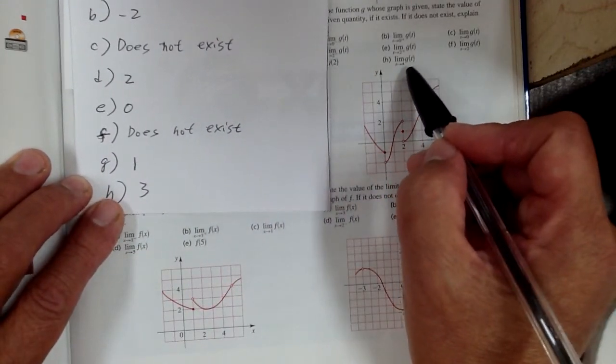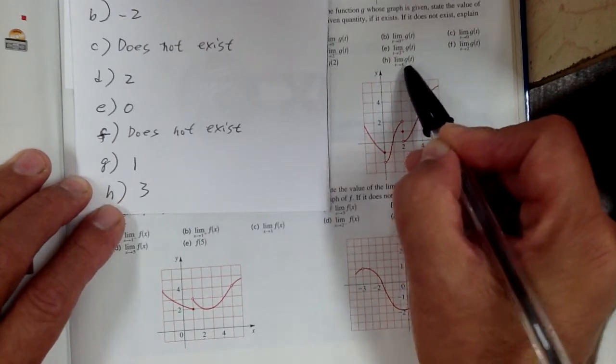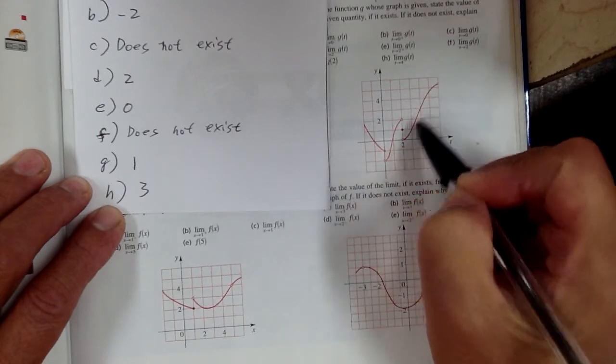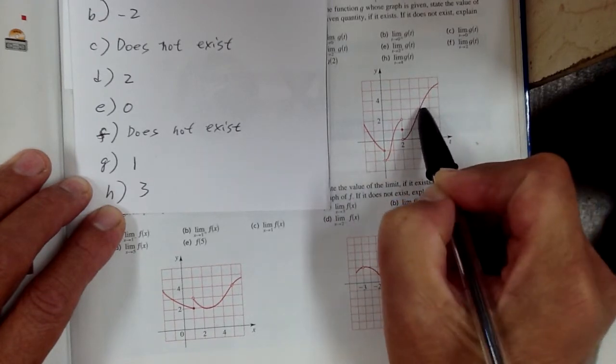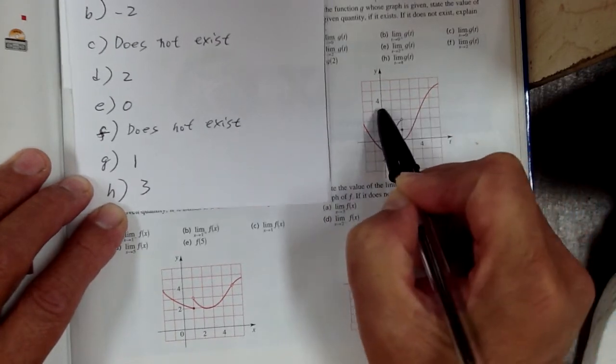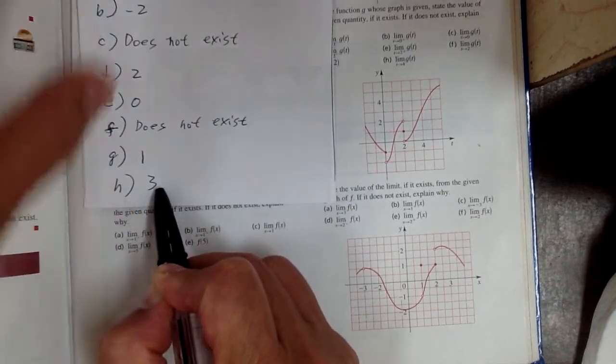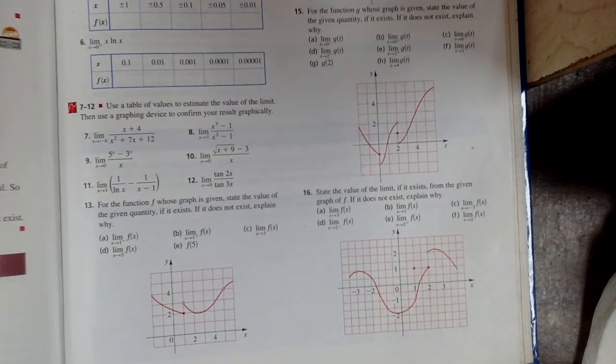Okay, you want the function to approach 4 from both directions. So here's a 4, and you come from both directions. So come from this way, so it's going to approach 3. Okay, the answer would be 3. Okay, well over here, so 3. Okay, so that's number 15. Okay, let's go to number 16.